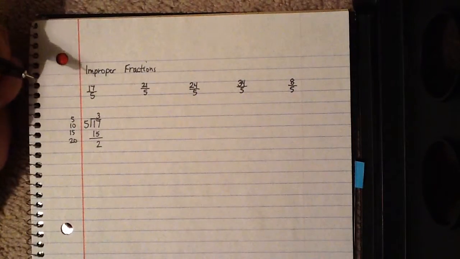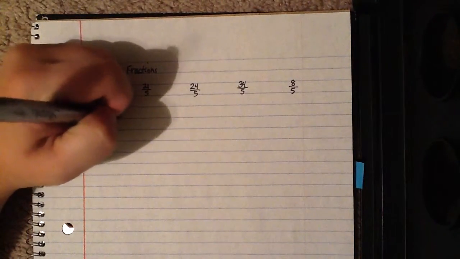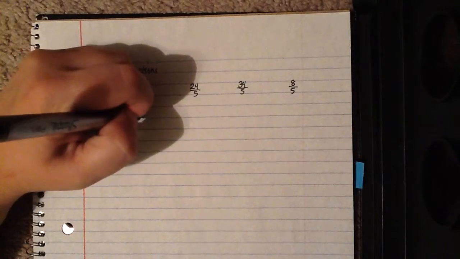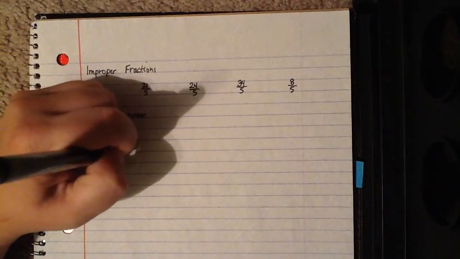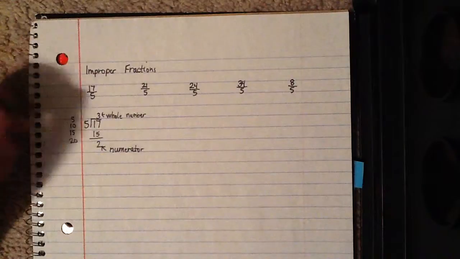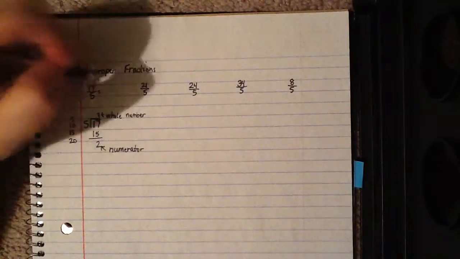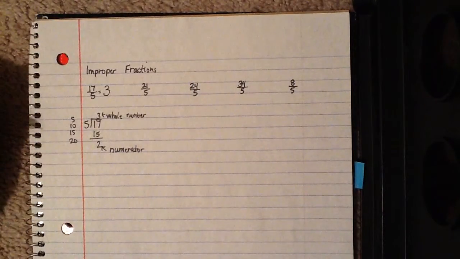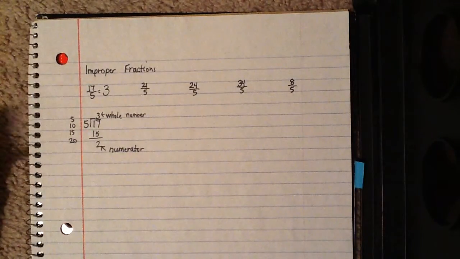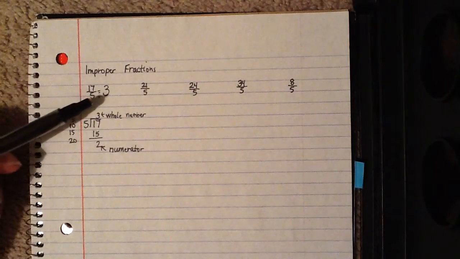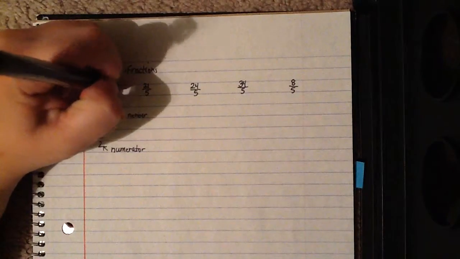When we're writing an improper fraction as a mixed number, this is my whole number, and my remainder is my numerator. And remember, my denominator stays the same. So if I turn this into a mixed number, 3 is my whole. I would have 3 wholes, and I have left 2 fifths.